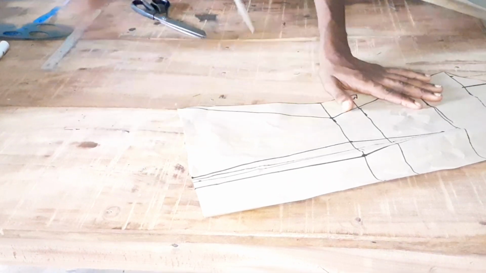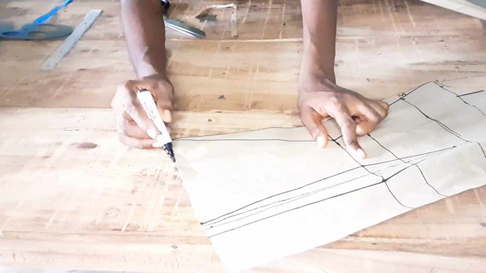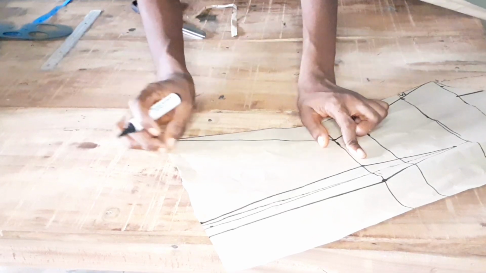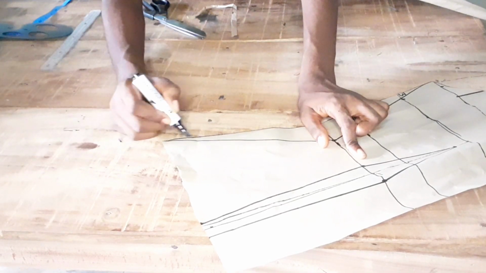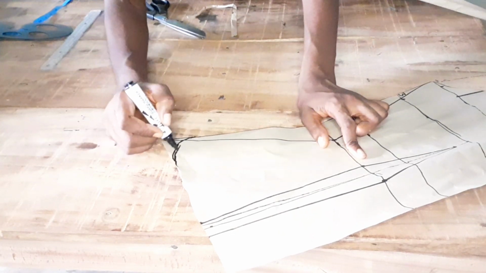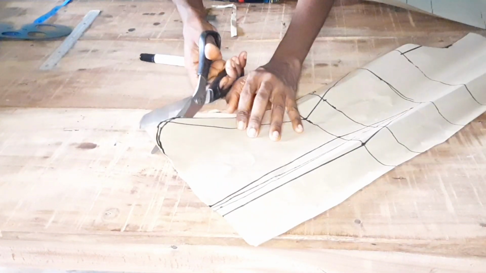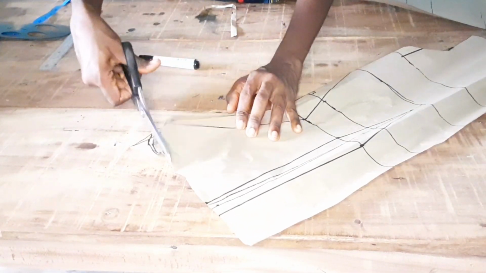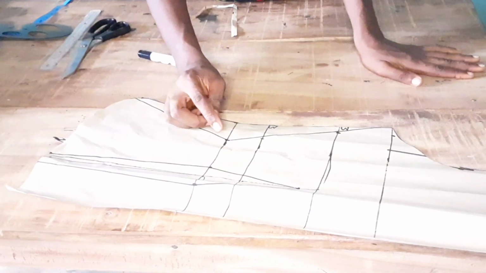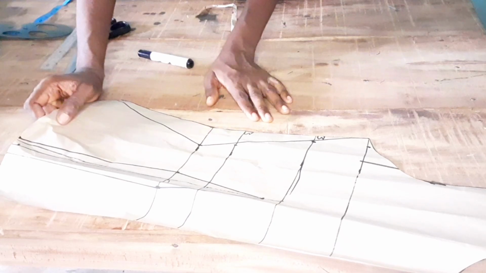So what I'm going to do here is blend this part to avoid having sharp effects by the side. I'm going to blend it. You can do this before cutting out. Remember to add your sewing allowance when cutting your fabric. Add 1.5 to 2 inches for your sewing allowance.